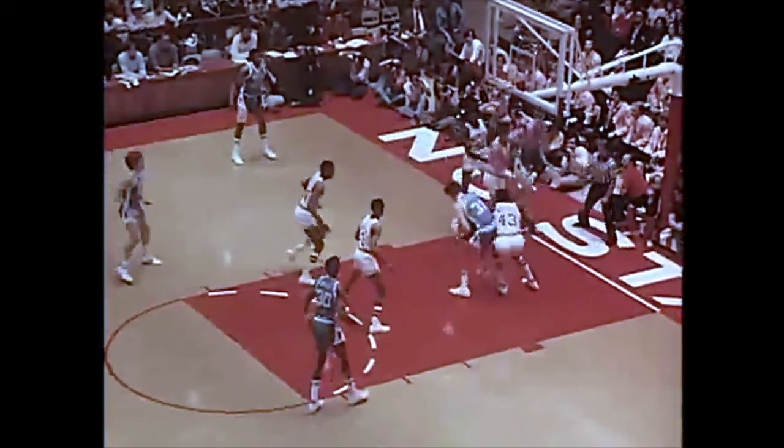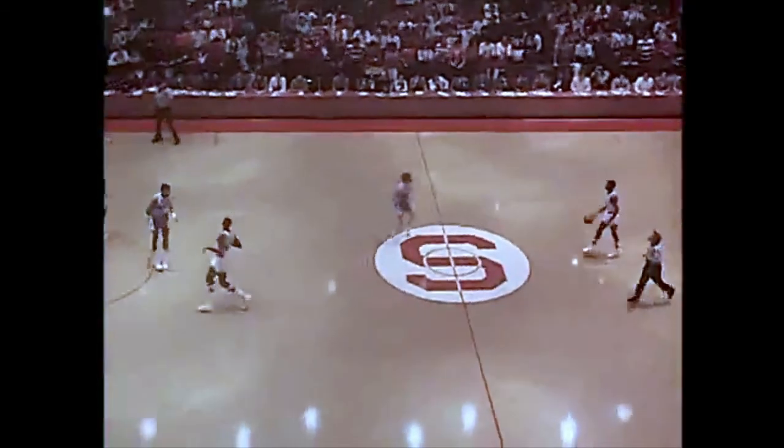Underneath to Wolf. Wolf back to O'Corin, who loses it. Knocked away by Hawkeye. Whitney comes up with the ball. Fires a pass over to Pender. Pender had to have quick hands to save that one from going out of bounds.